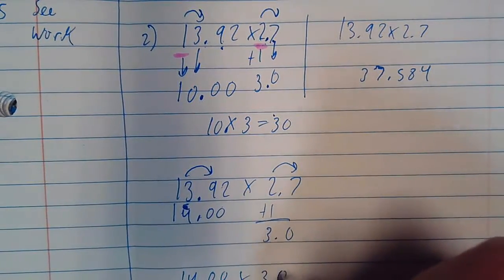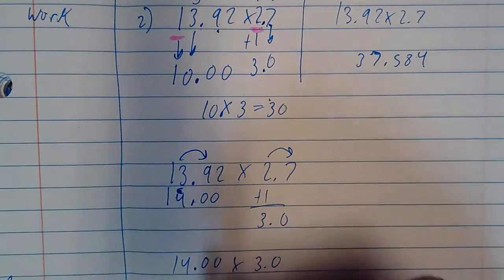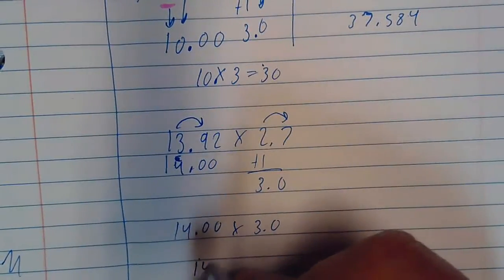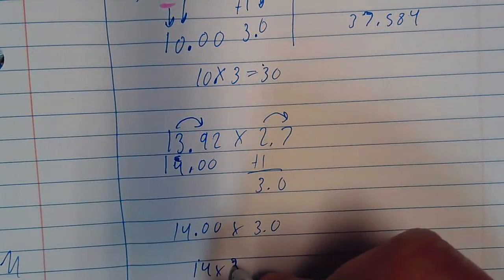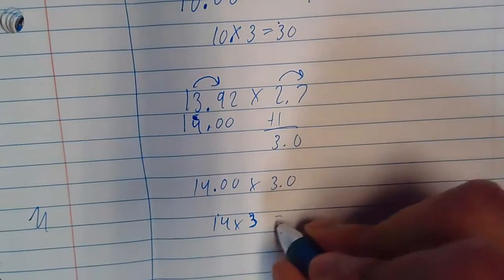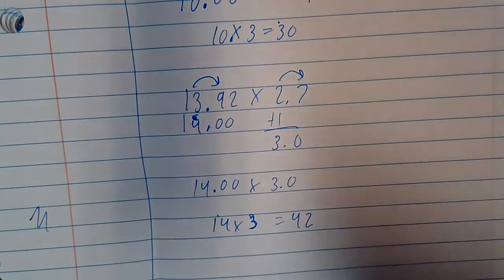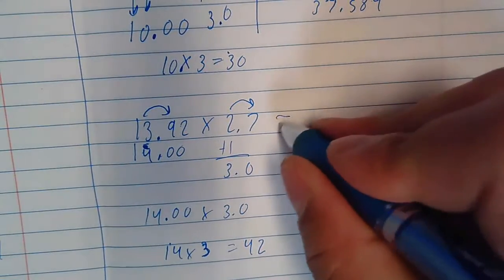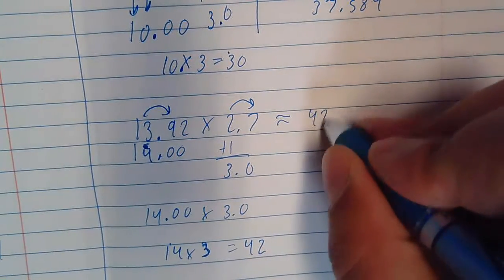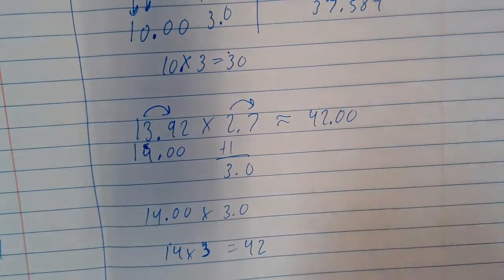times 3.0. Okay, or 14 times 3. Now we get something that's more reasonable. We get 42. Okay, so the answer for this is about 42. That makes more sense.